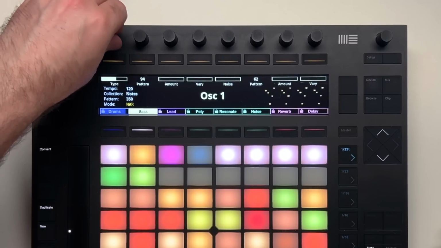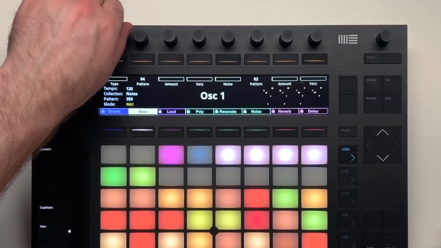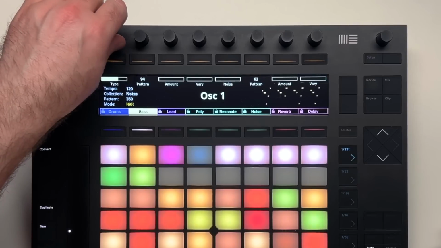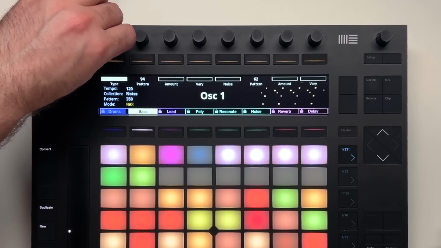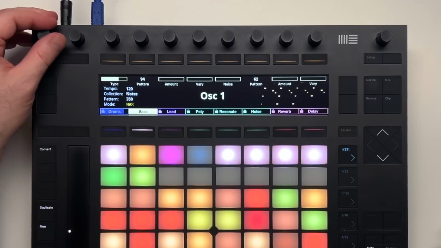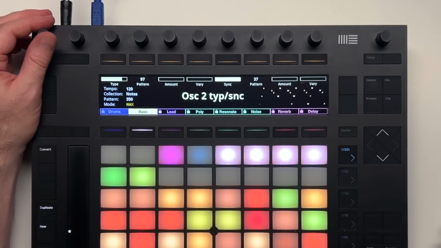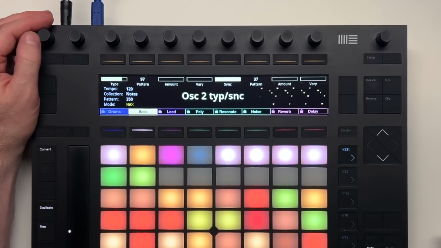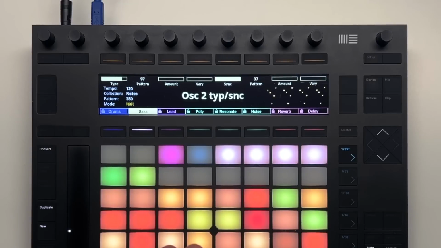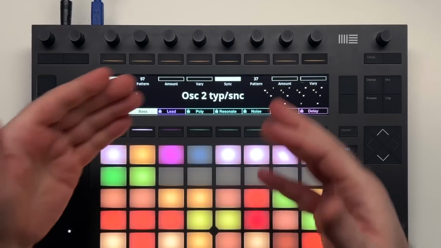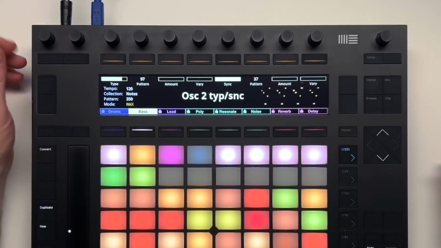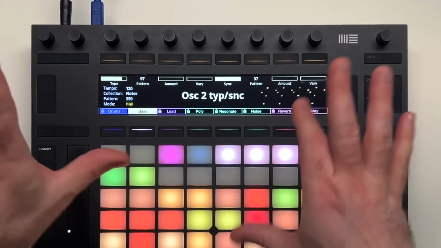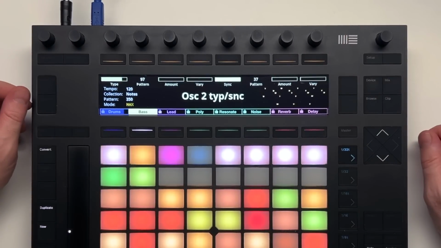You can select the waveform from sine through triangle to square to saw. And then oscillator 2 is where all the fun happens. It's a hard synced FMable oscillator, so it's actually got its own FM source built into oscillator 2, so you can get lots of cool, pretty wild sounds.